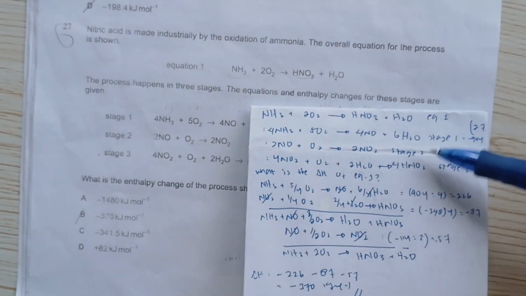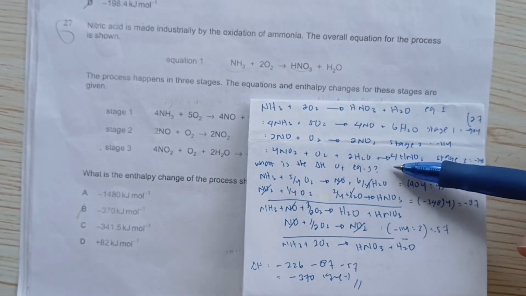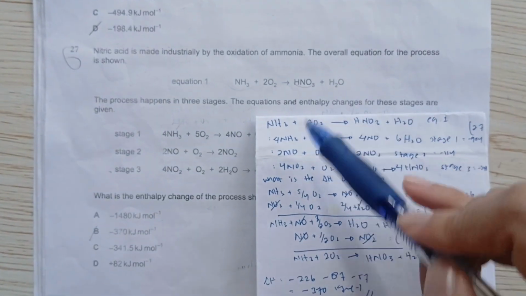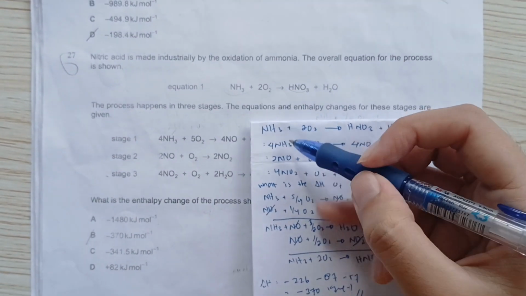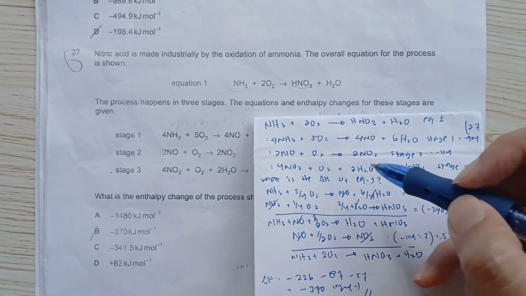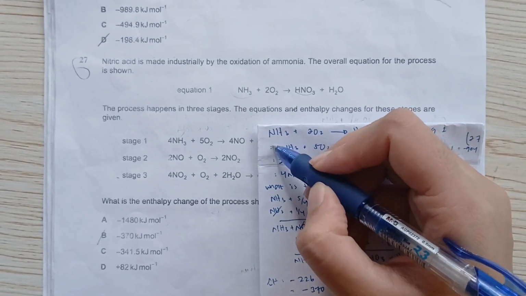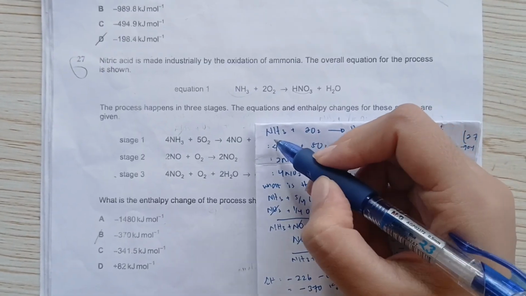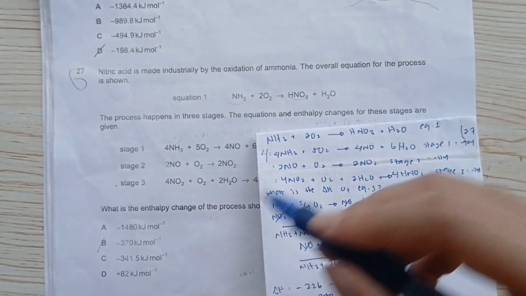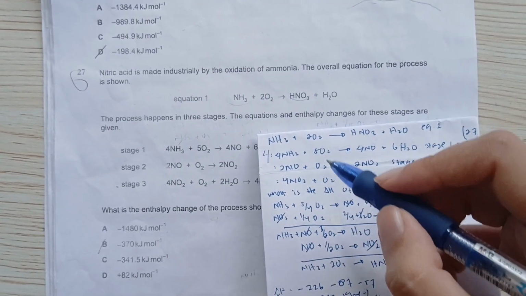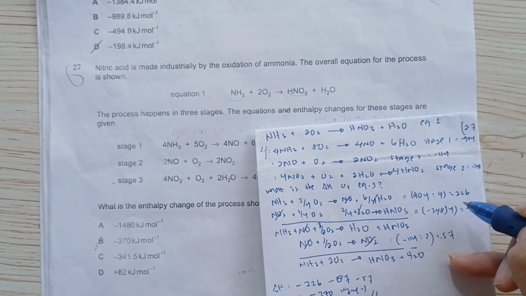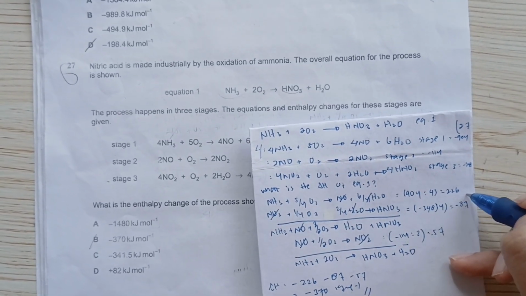All you have to do is write the whole equation here, and then look at the main equation. There is NH3. In these 3 equations, where is the NH3? In here, right? But this is 4, this is 1. How do we change it? We divide it by 4. If we divide the equation by 4, we have to divide the enthalpy change by 4 also. So it becomes like this.